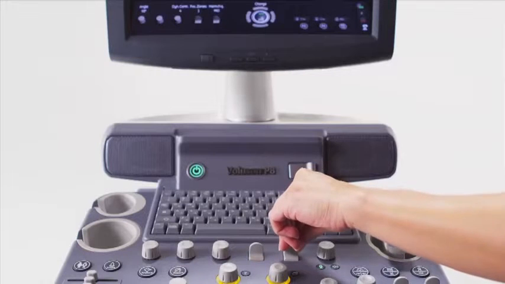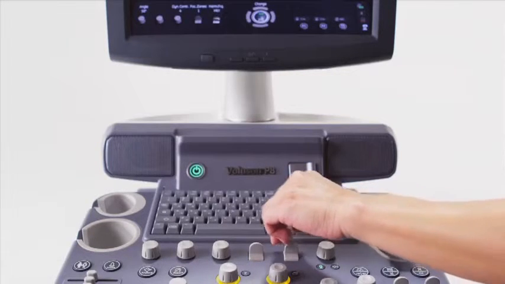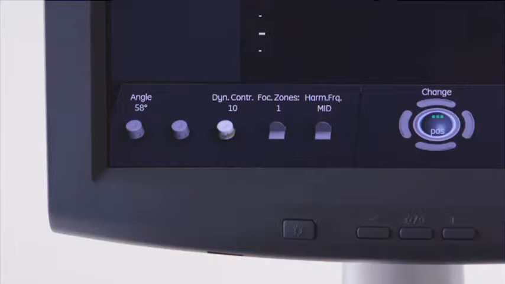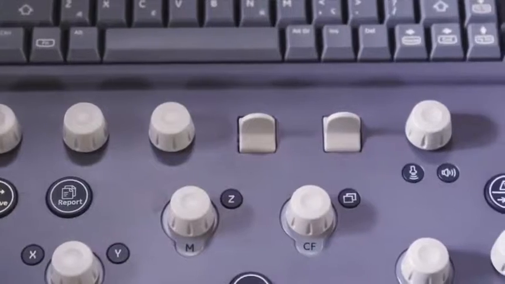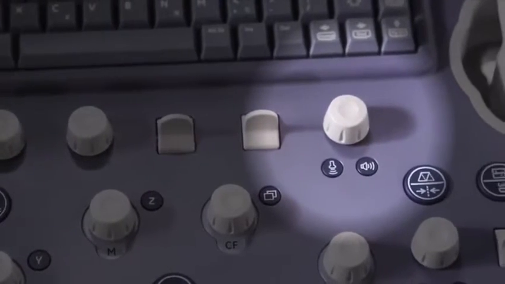The top row of knobs and toggles control the on-screen menu. This menu is dynamic based upon which scan mode is selected. The acoustic output and system volume share the same control knob.